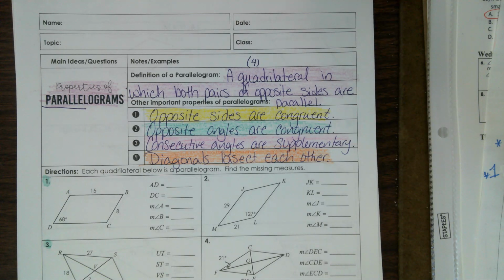There are four properties that we must have memorized. 1, the opposite sides are congruent. 2, opposite angles are congruent. 3, consecutive angles are supplementary. And 4, diagonals bisect each other.